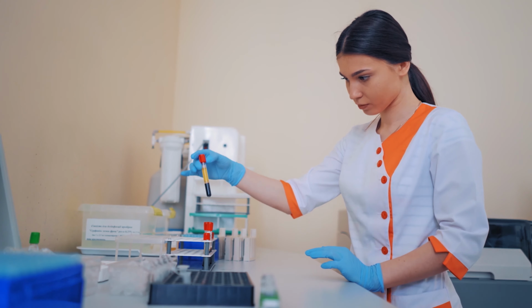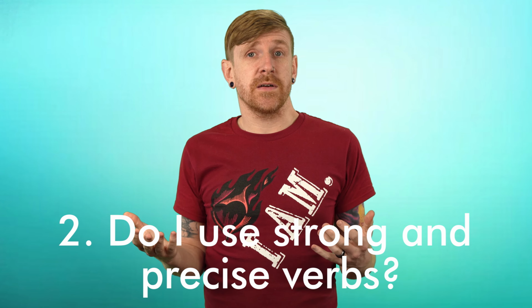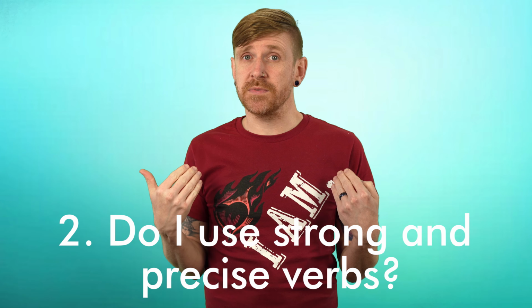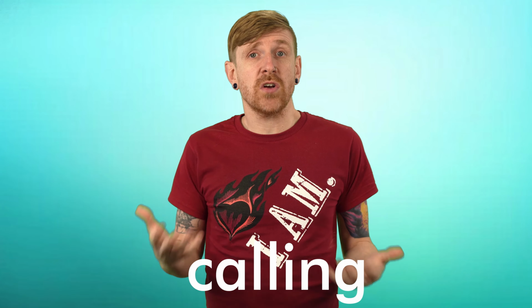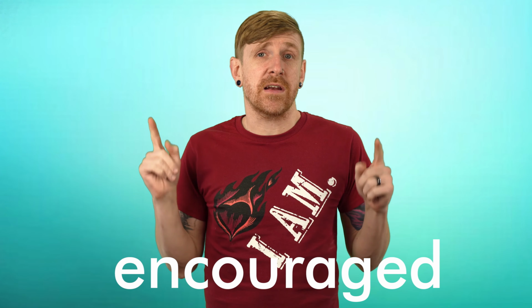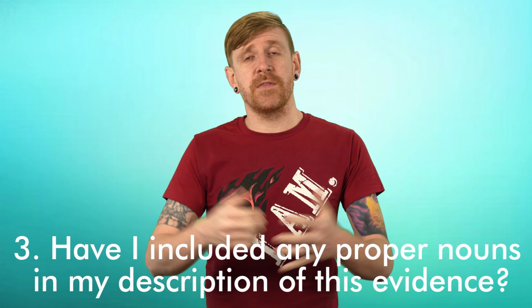Now let's test this evidence to see if it stands up to the specific evidence criteria that I gave you before we actually showed you how to put this in the paragraph. One, is this evidence between 3 and 5 sentences? Yep, it's 4. Does it match the second of the criteria? Do I use strong and precise verbs? Yep, I use signify, decided, replace, colored, protested, calling, magnified, relabeling, encouraged, and greet. Smacking.